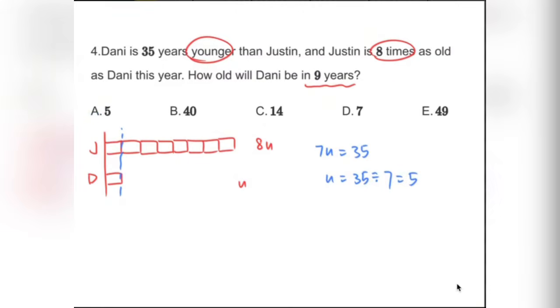Then can we just say, okay, I choose 8? No. Why? Because again, who is 5 years old? You see that Danny this year is 5 years old, but the question is asking you how old will Danny be in 9 years? So based on 5, what should I do? That is 5 plus 9. So here the answer should be C. Okay. Yeah, read the question carefully. Okay, in 9 years, that is 5 plus 9.